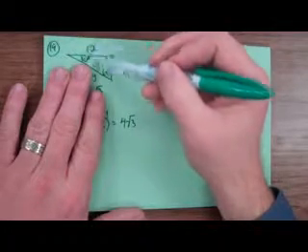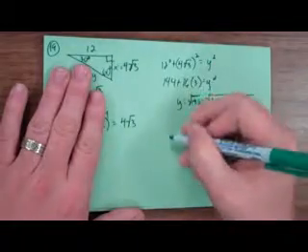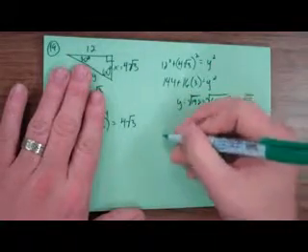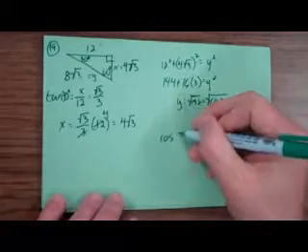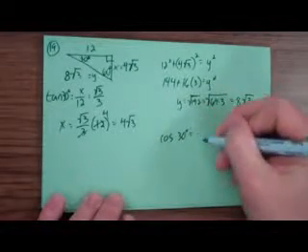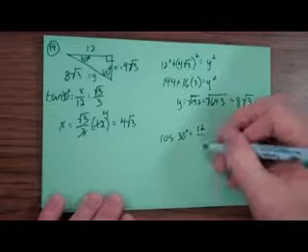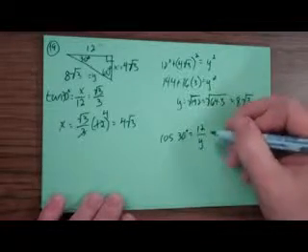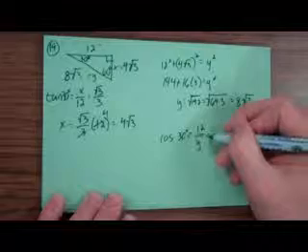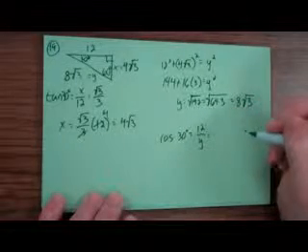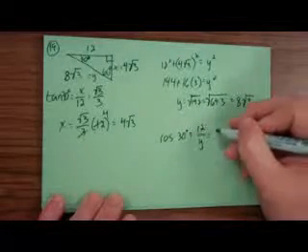Well, this is the adjacent side, this is the hypotenuse, so adjacent over the hypotenuse, that's the cosine. The cosine of 30 degrees is equal to 12 over y. Well, what's the cosine of 30 degrees? It's always a constant, and the cosine of 30 degrees is the square root of 3 over 2.